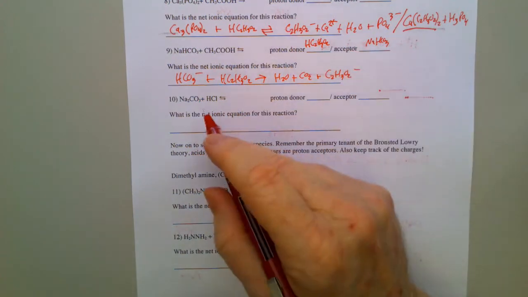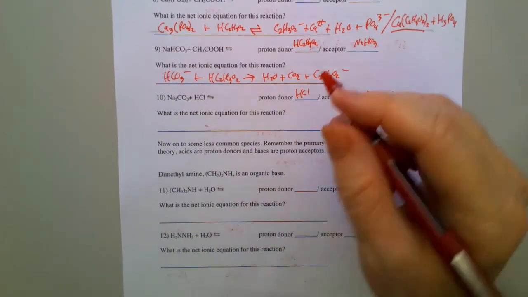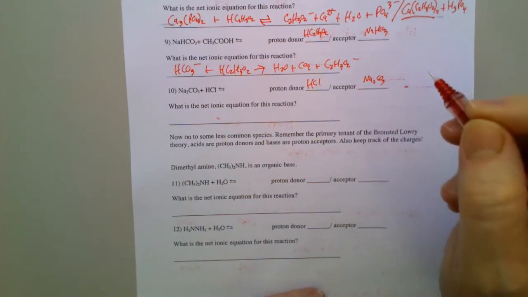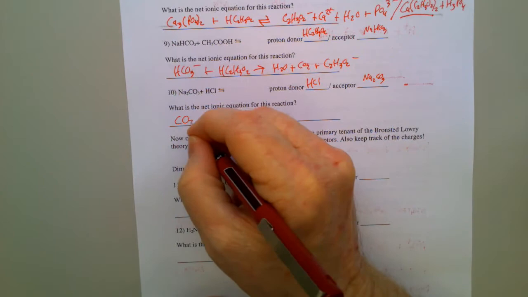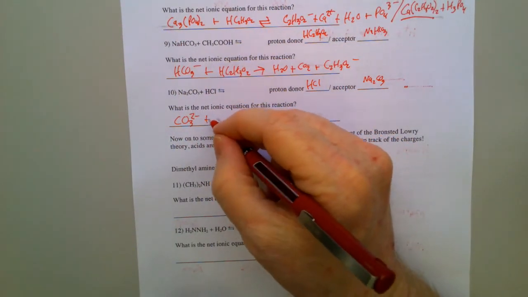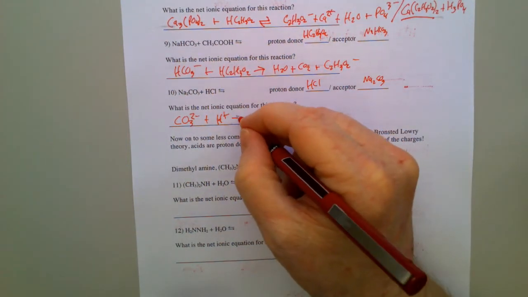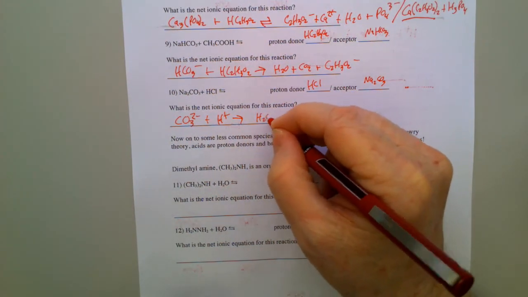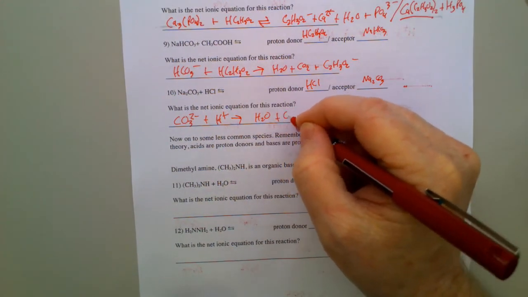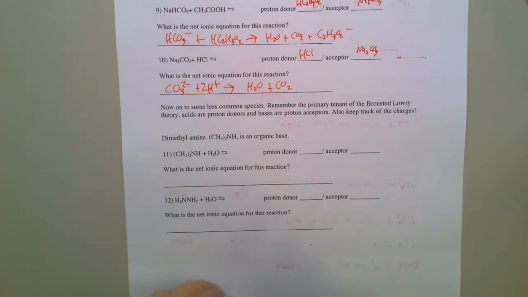Okay. Here, HCl, anytime I have a strong acid, that's the proton donor. Na2CO3, I'm going to dissociate because, you know, sodium salt. CO3 2 minus plus the H plus from the hydrogen. Hydrochloric acid is a strong acid. H2O and CO2, I need to put a 2 there to balance it.